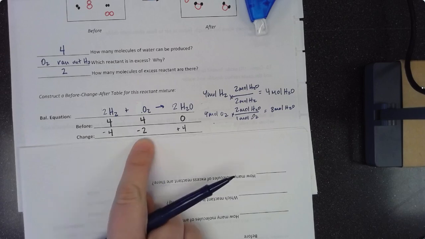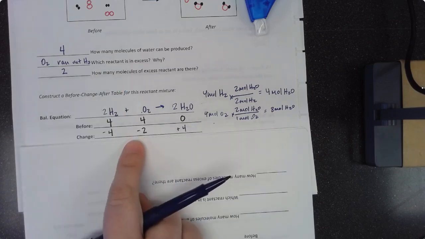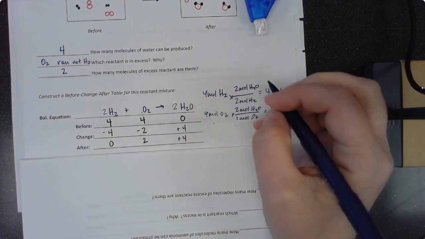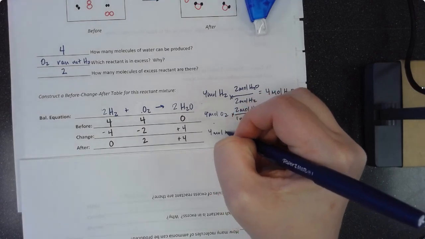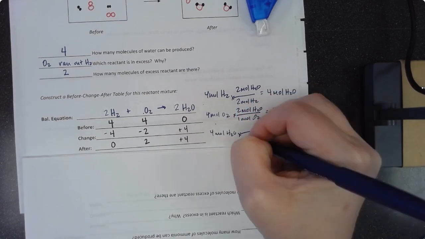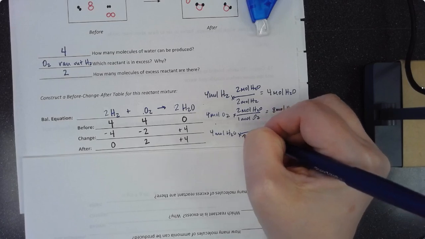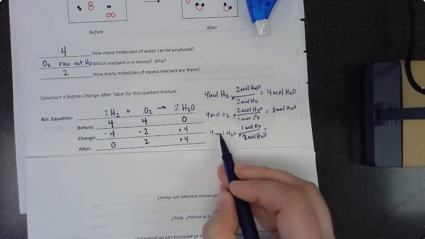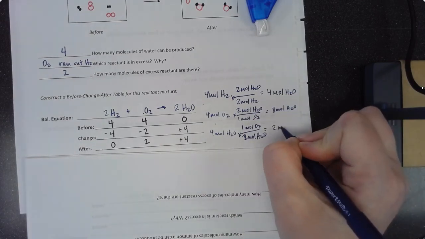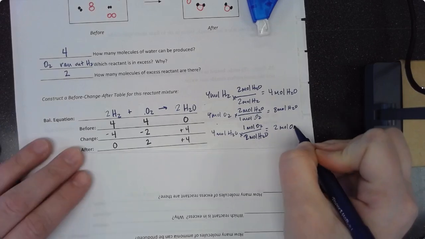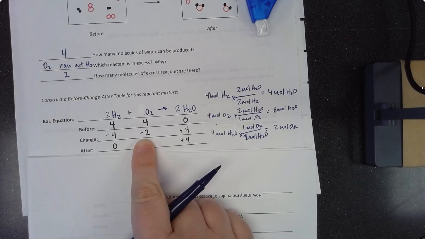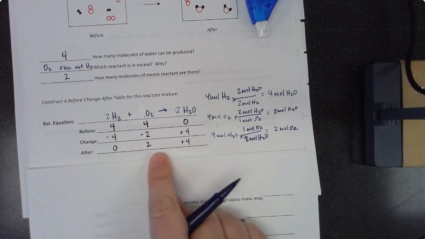But how many moles of oxygen are we gonna use? How do we get this 2? Like we looked at the picture. But if we didn't have the picture, how can we do it? If we're gonna make 4 moles of water, and we know that for every 2 moles of water, we're going to have 1 mole of oxygen gas, right? 4 times 1 divided by 2 is going to give us 2 moles of oxygen. So that's how we're going to figure out how much oxygen we're going to use. And then at the end of our reaction, we've got 2 moles of oxygen gas and 4 moles of water.